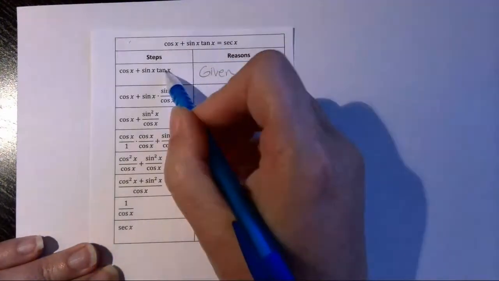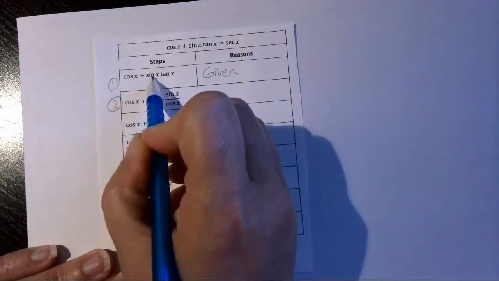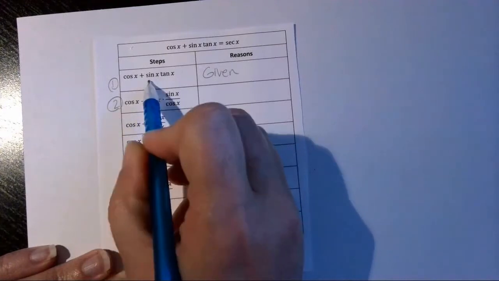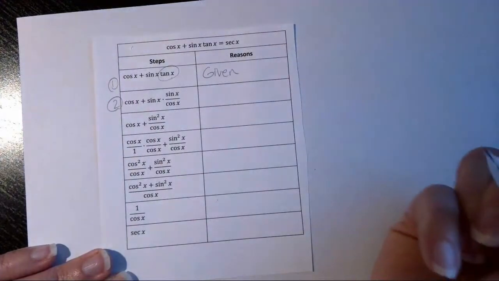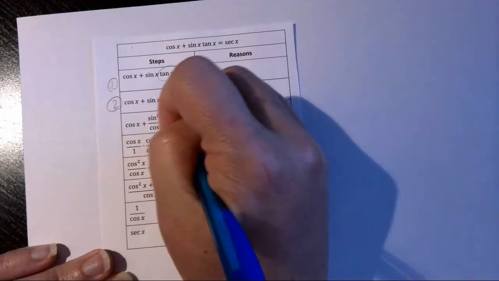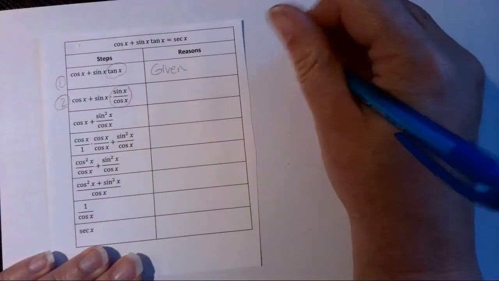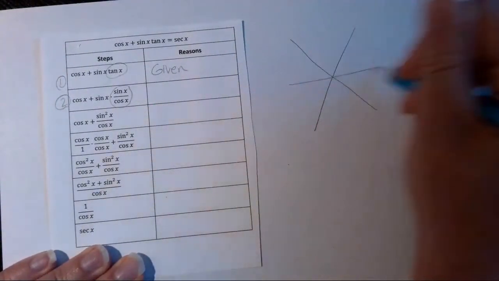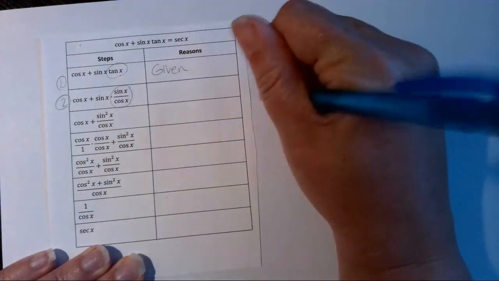And now to get from line 1 to line 2, we want to look back at line 1 and see what has changed and what hasn't. So the cosine of x plus sine of x, that's the same from line 1 to line 2. Nothing has changed there. So what's different is this tangent of x in line 1 has been rewritten as the sine of x divided by the cosine of x. And that quotient, if we look at our trig identity hexagon, we should be able to see where that comes from.